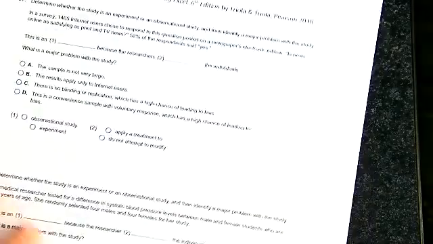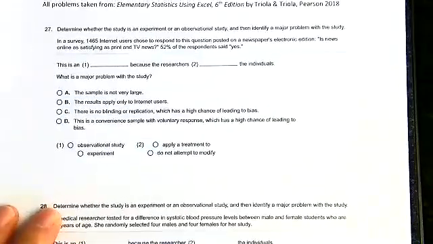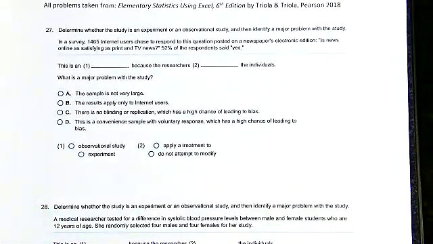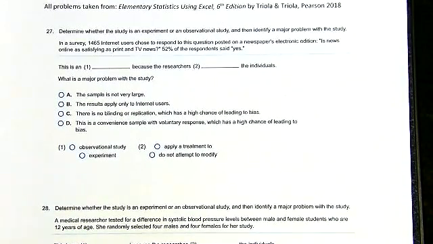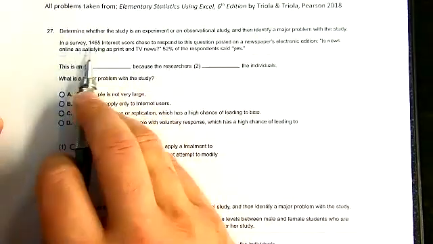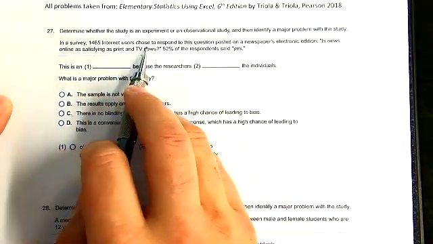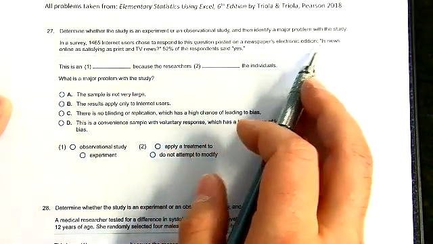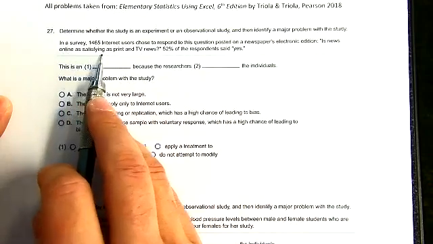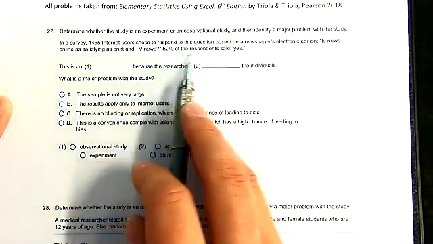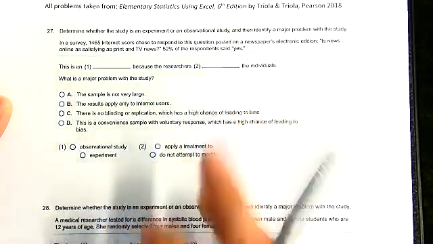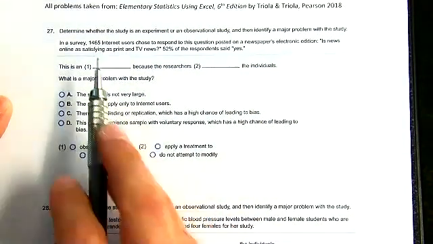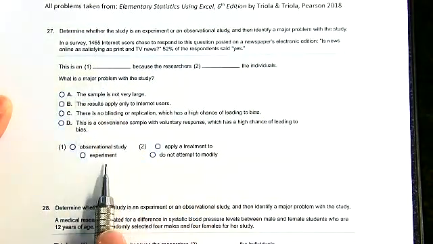Okay, 27. Determine whether the study is observational or experiment, and then we'll have to decide if there's anything wrong with it. In a survey, 1,400 internet users chose to respond to this question posted on a newspaper's electronic edition. Is news online as satisfying as print and TV news? 52% of the respondents said yes. So first off, is this a study or an experiment?